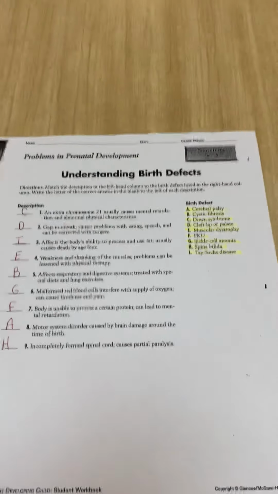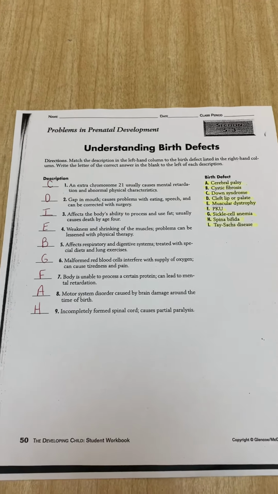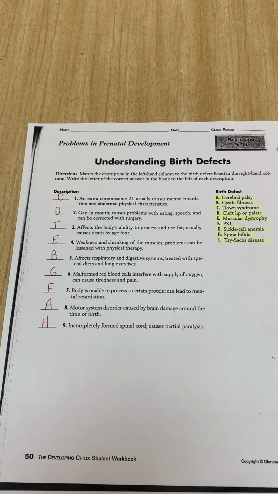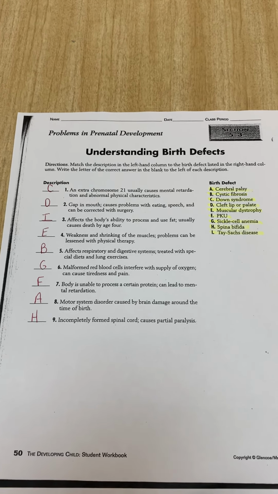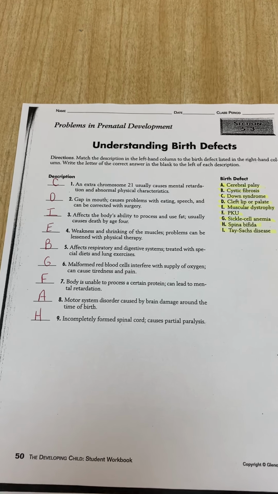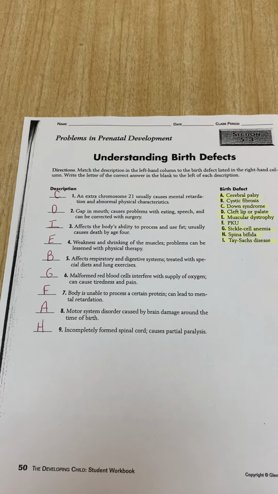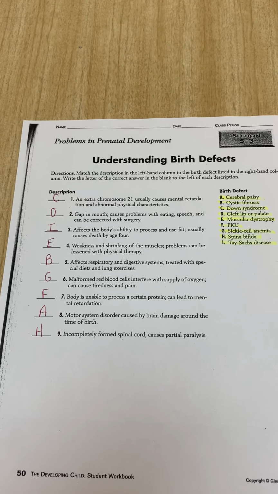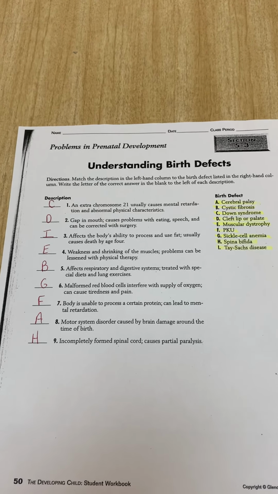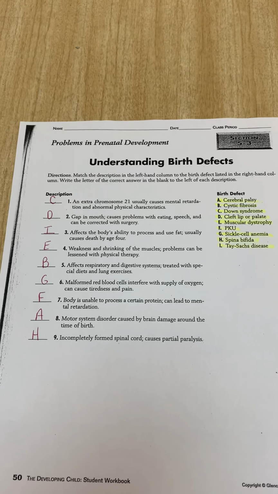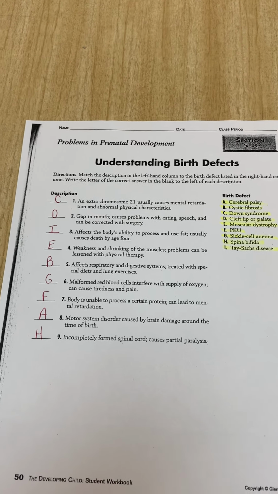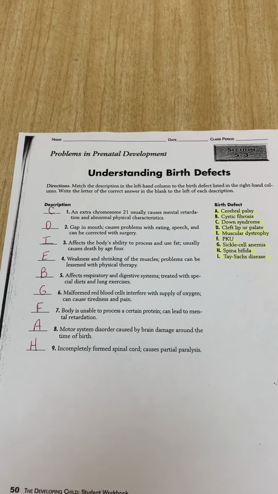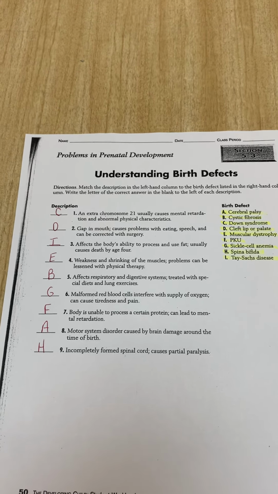Okay, also take a look at this worksheet that we did, understanding birth defects. These nine birth defects are included on the test as well. So first one, an extra chromosome, is Down syndrome. So instead of having 46 chromosomes, someone with Down syndrome has 47. A gap in the mouth is cleft lip or cleft palate.